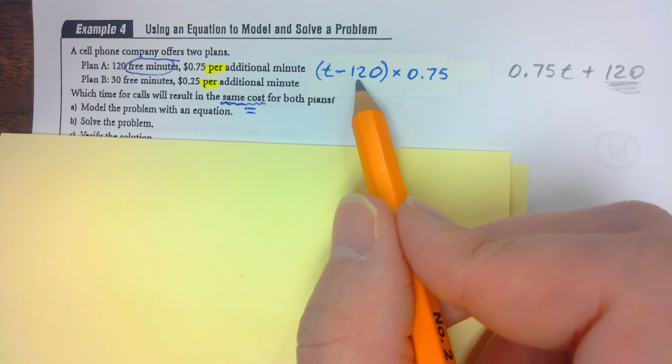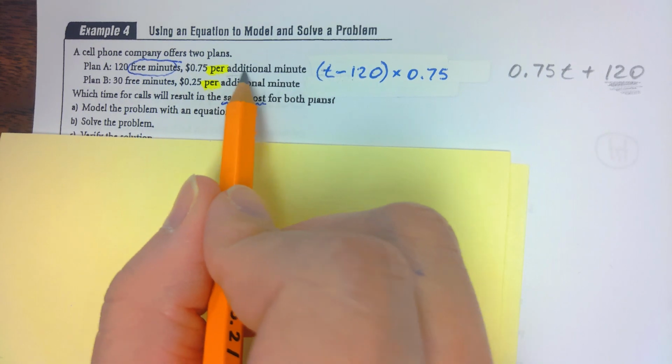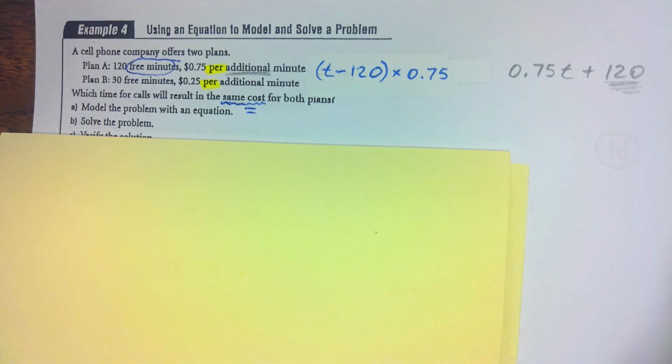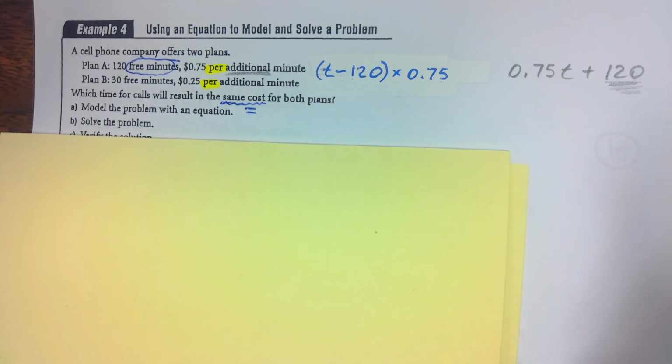Why are we subtracting the 120? Free time. Yeah, because it's free. The 75 cents is additional. So however much extra you talk, that's when you get charged. So if that's the case, then what's plan B? How will we set up plan B?